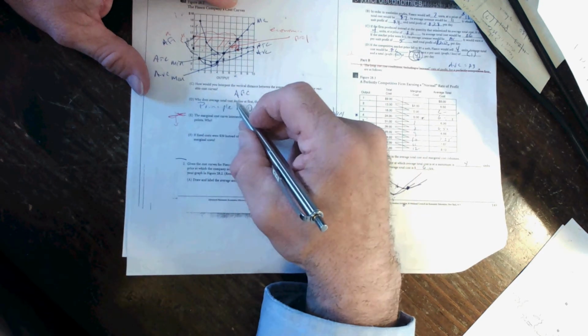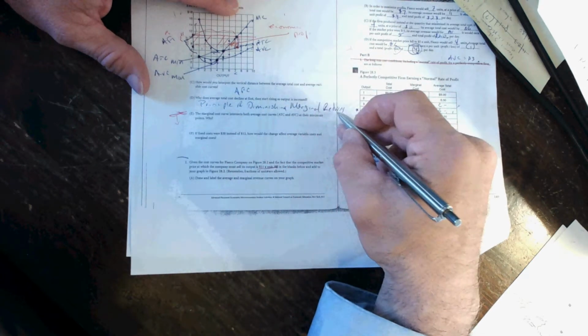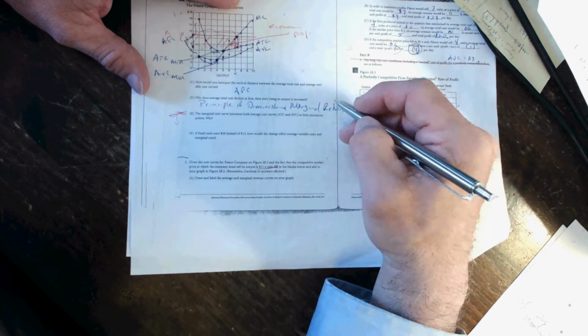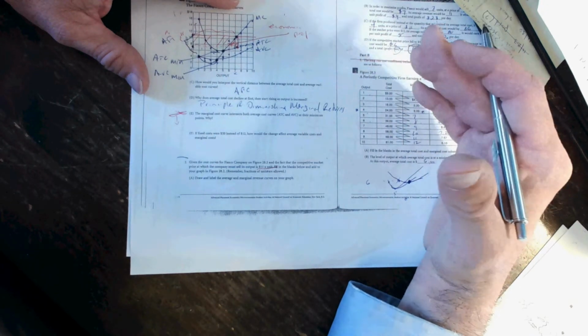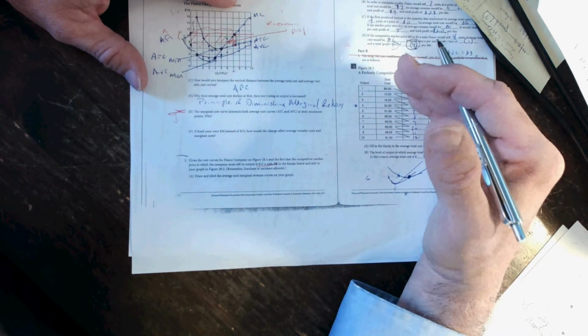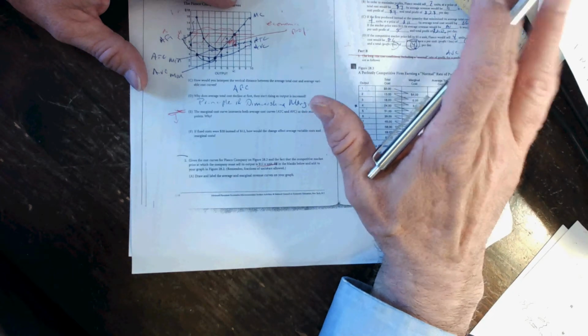Why does the average total cost first decline and then rise? Because of the principle of diminishing marginal returns, or diminishing marginal product. The idea that as you add additional units of a variable input to a fixed plant capacity, at first your product will go up at a higher and higher rate as you use additional units of an input. Then it'll go up, but at a slower rate, still positive though.